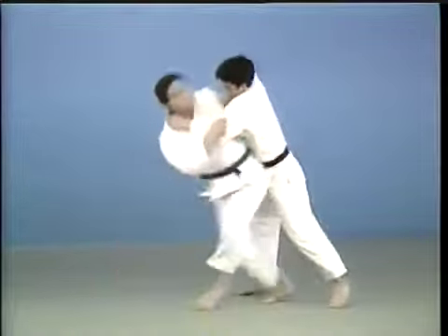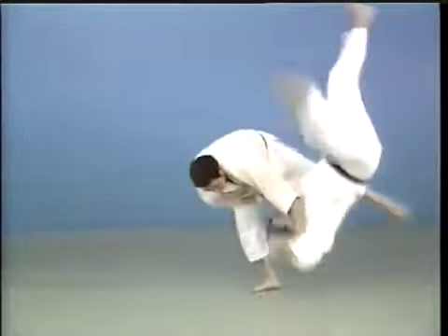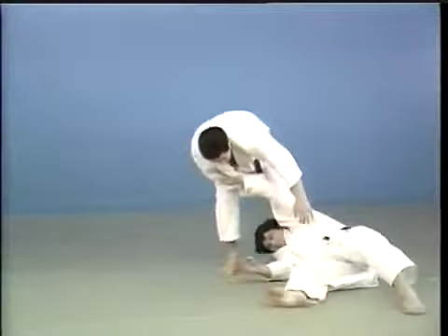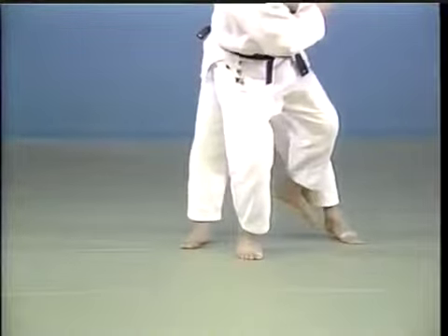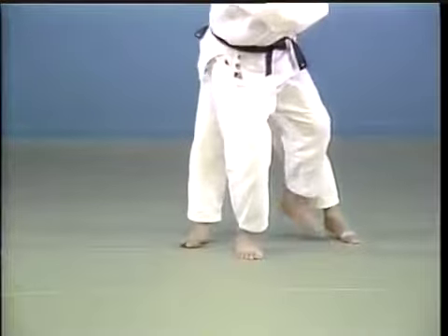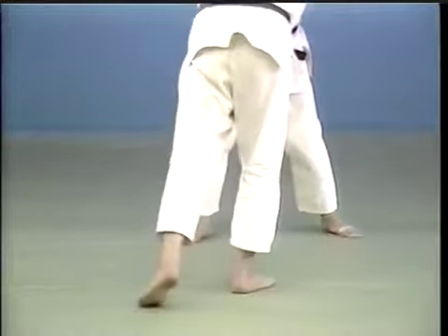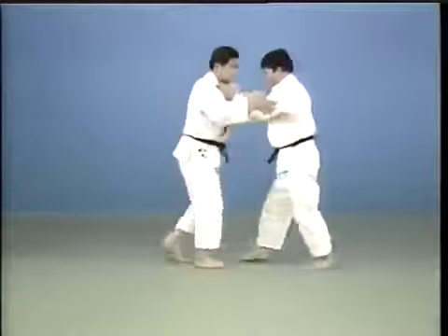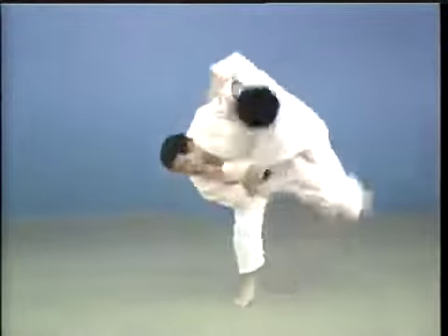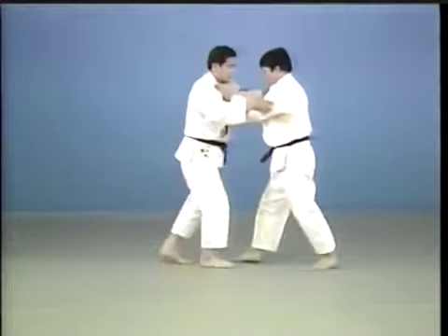Hanegoshi executed in pursuit. It's made the moment your opponent retreats and brings his left foot down. The leg to be used in bouncing your opponent up should be bent a little. You bounce him up around the lower part of his knee. The technique may be used after guiding your opponent sideways.